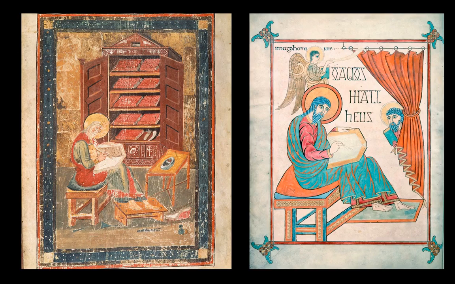The illuminator has also included a figure in the background of this work, peeping out from behind curtains, not long enough to actually contain him. This figure has been of some debate. Some have identified him as Christ, offering inspiration to Matthew, but also as Moses, who sees the passing of his book, the Old Testament, now closed, with the New Testament, opening up the message of Christ.